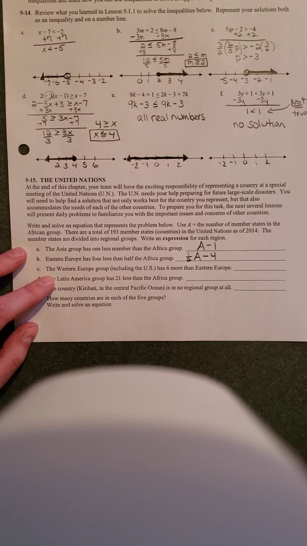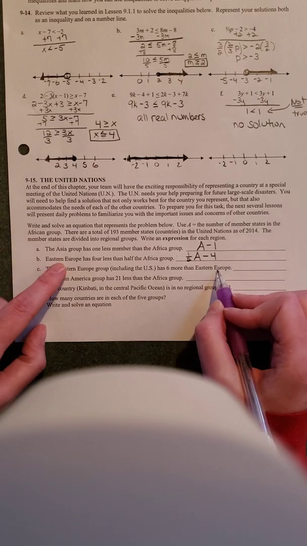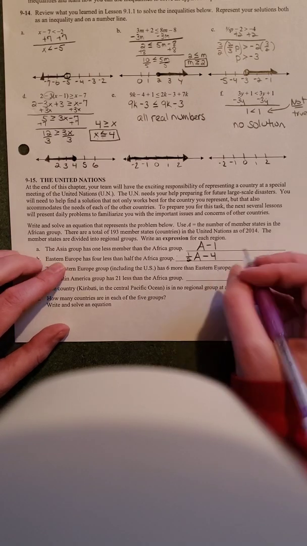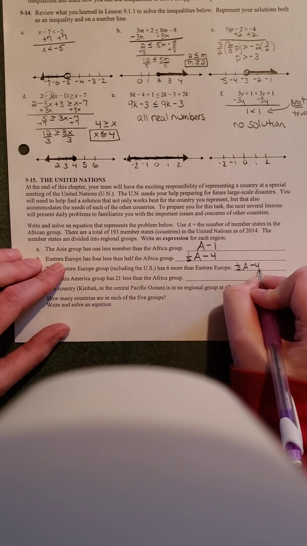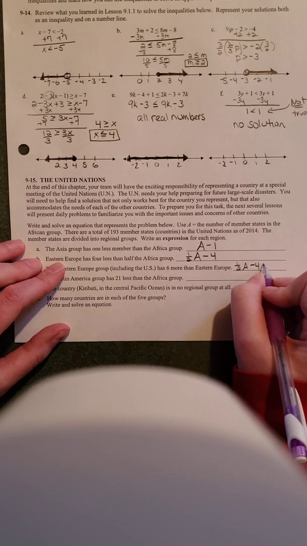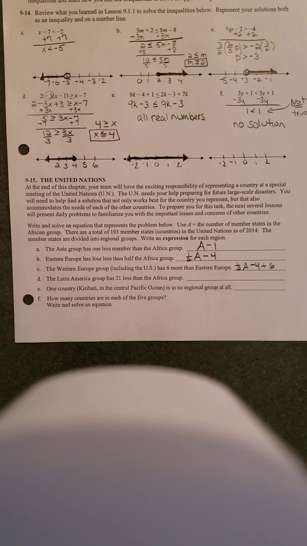The Western Europe group, including the US, has 6 more than Eastern Europe. Well, we just figured out Eastern Europe in the previous problem, which was 1/2 A minus 4, and then we need 6 more than that. So 1/2 A minus 4 plus 6. The Latin America group has 21 less than the Africa group.